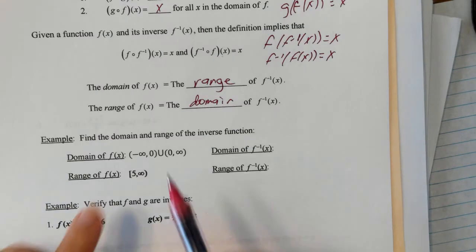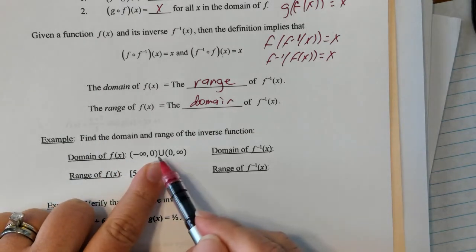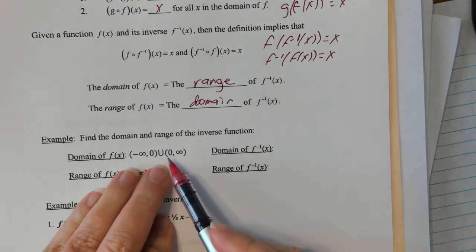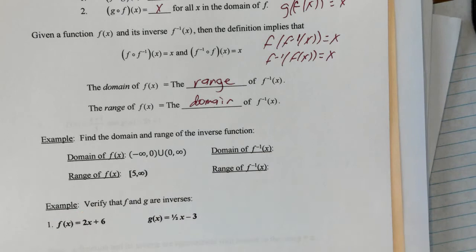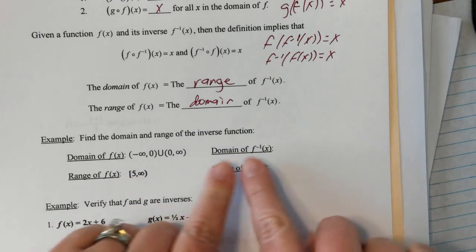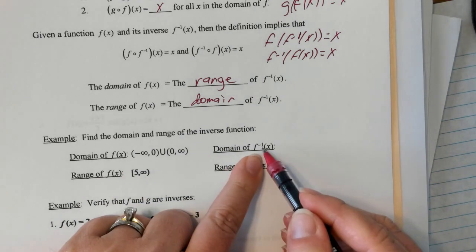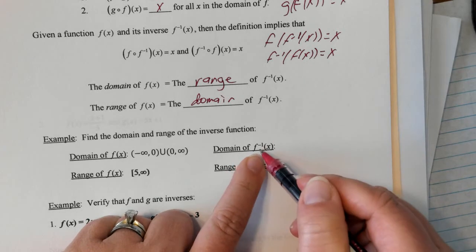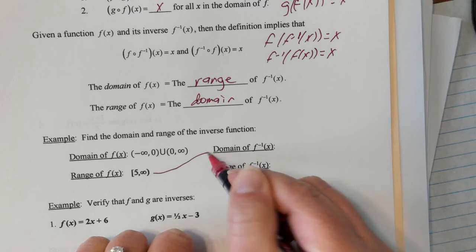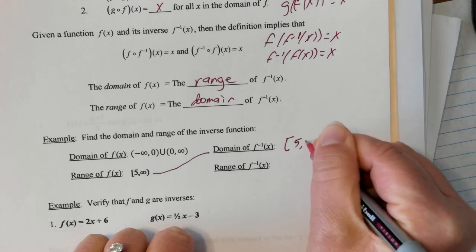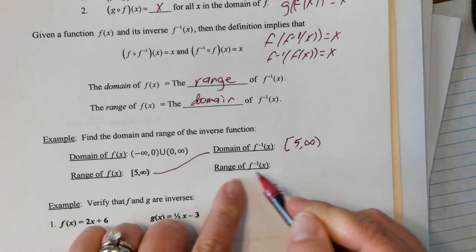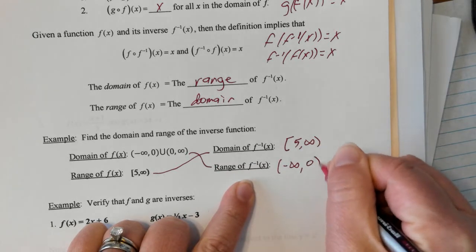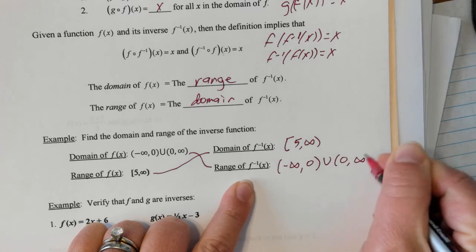So let's say f of x had this domain and this range, and we don't know what the equations are. We don't know what the graph looks like, but apparently this is the domain and this is the range. That means that when we find the inverse, remember this little notation looks like f to the -1, but it really is pronounced f inverse, then the domain of f inverse will have to be 5 to infinity, and the range of f inverse will have to be -infinity to 0, union 0 to infinity.